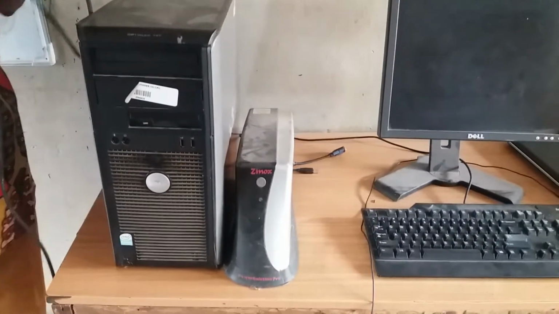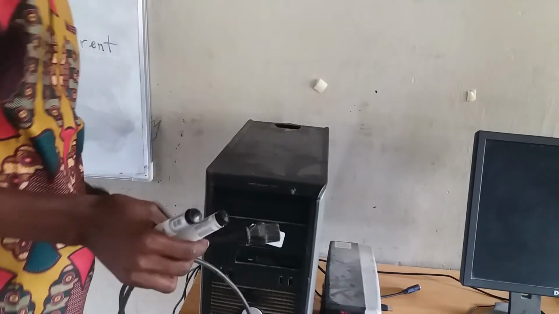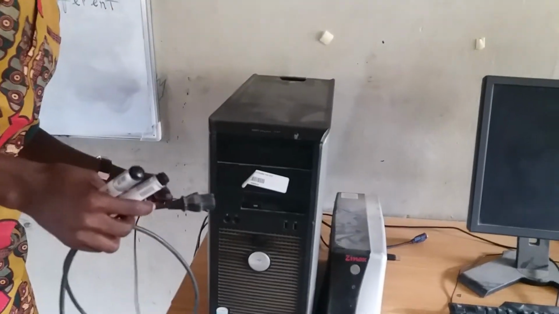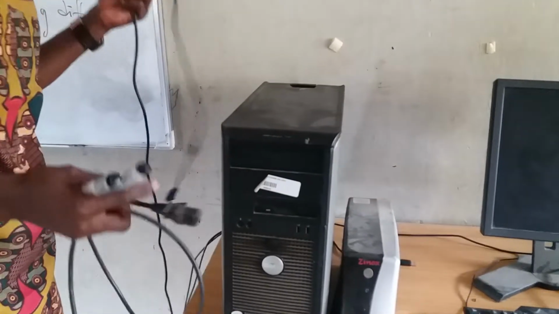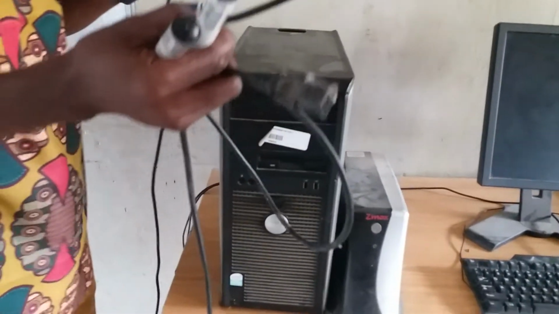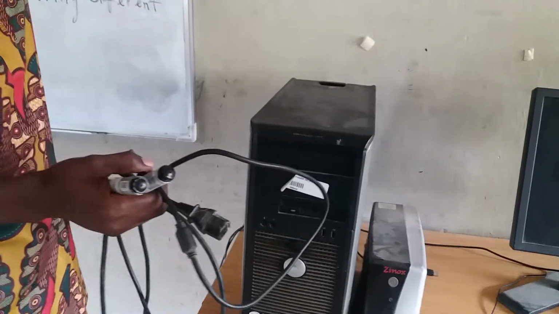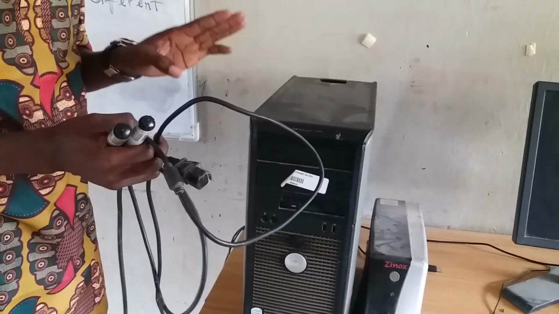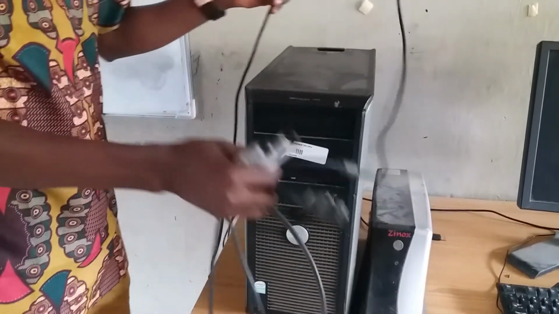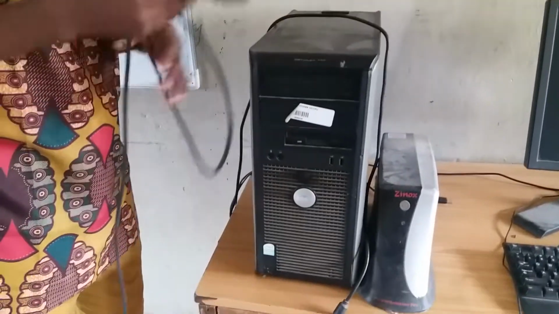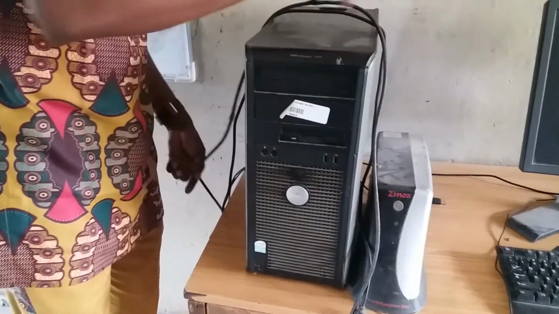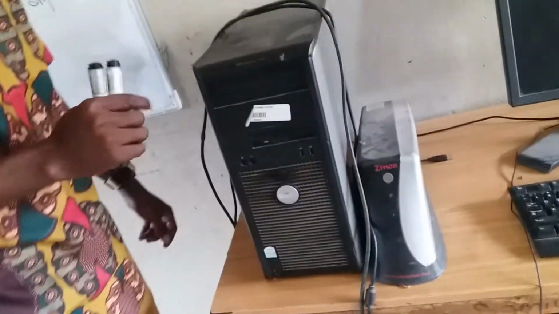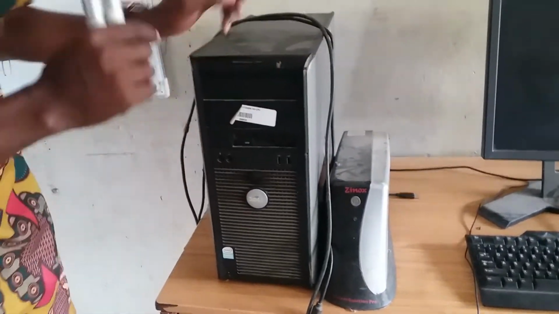That is, you plug the power cable where it belongs. Okay? You take your VGA cable and connect it to where it belongs. If you could remember in our previous class, I did the connection one after the other. If you could remember that video, you go back to that and get everything where it's supposed to be. So you get all these cables ready and connect them one after the other.